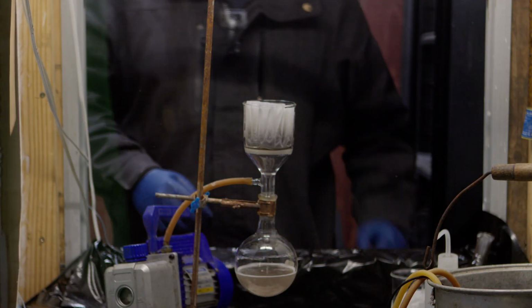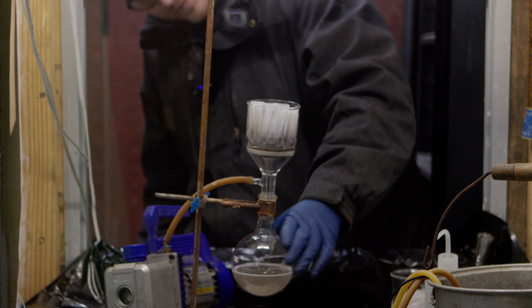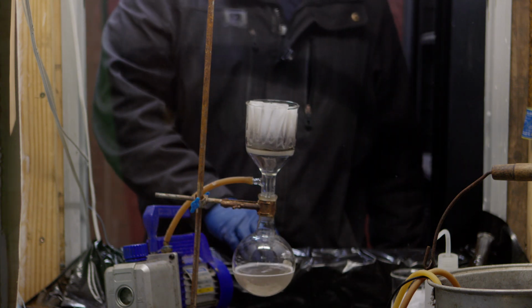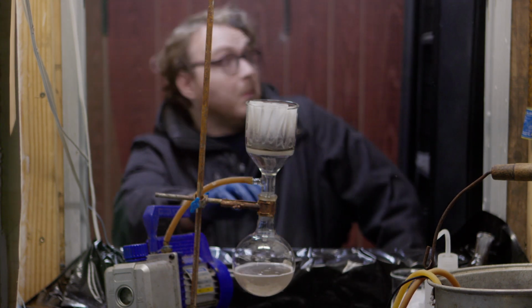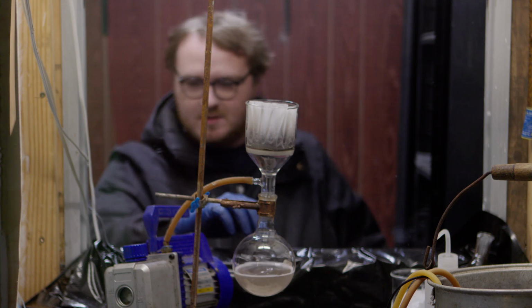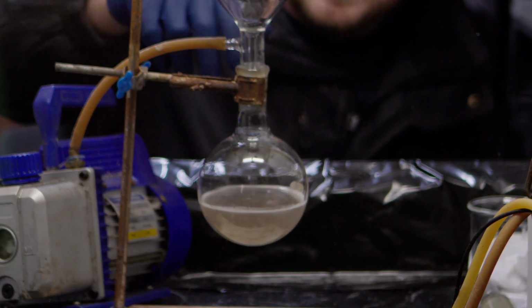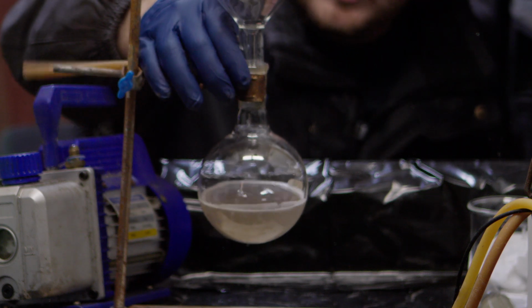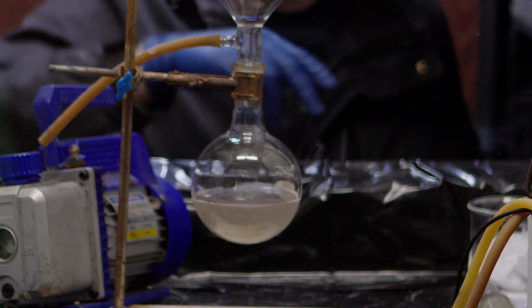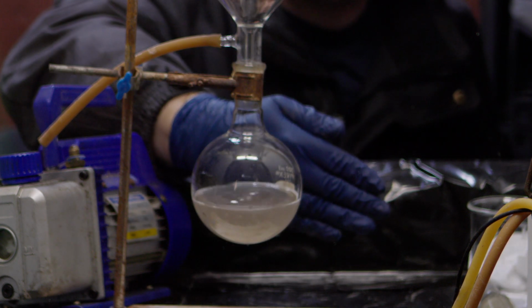Okay, so it seems like we have a bit of a problem here. The toluene seems to have gotten very thoroughly mixed with the water. You may notice the toluene's not really floating on the water. I don't know if you can see that.